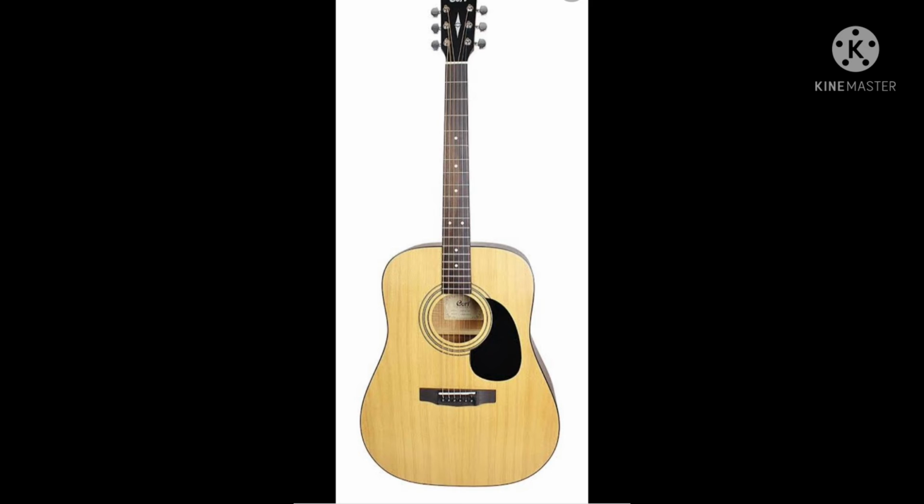This is a guitar. You can see people playing guitar. Nowadays guitar is also a common instrument. You can play without the use of current, and if you use electricity you can hear the sound of the guitar loudly. Okay, this is a stringed instrument.